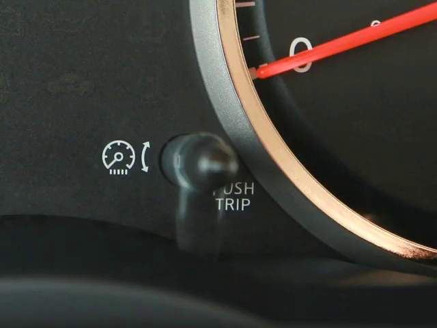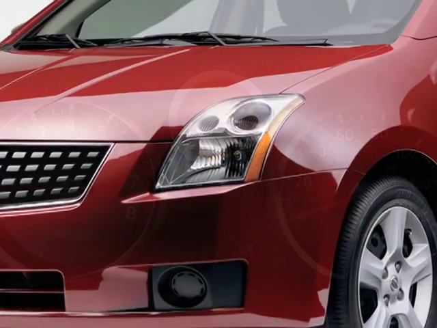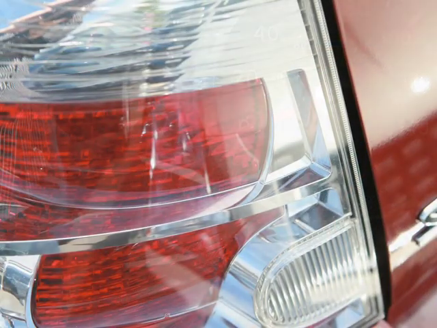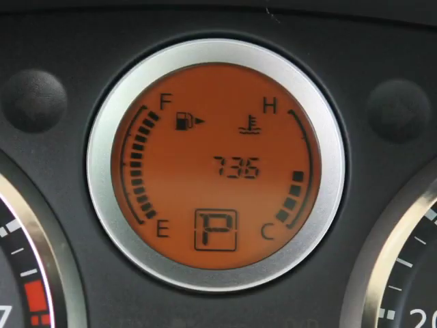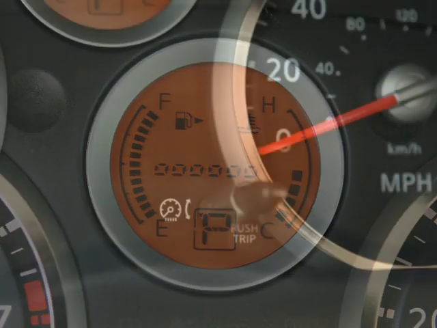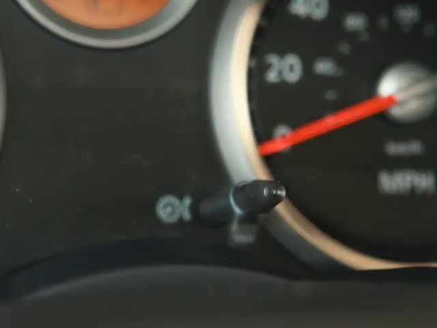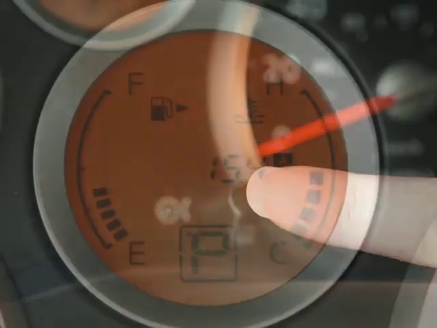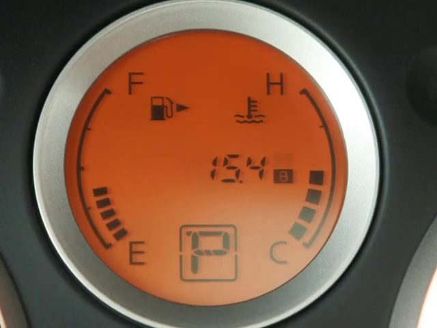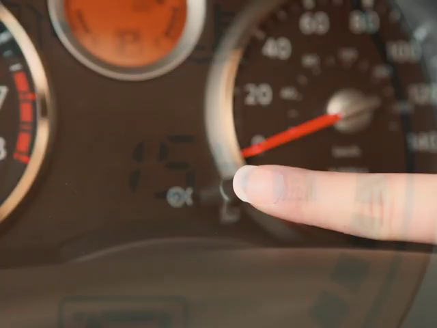Instrument brightness control. This control, next to your speedometer, adjusts your instrument brightness. It only operates when the headlights and/or the parking lights are on. Turn it to adjust the brightness of your instrument panel lighting to the desired level. This same control operates as the change button for the trip odometer. Push it to move through accumulated mileage for up to 2 different trips. Press once for trip A, again for B.